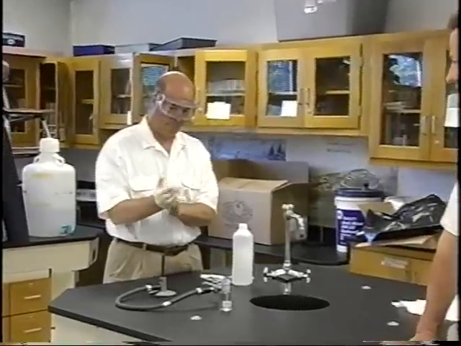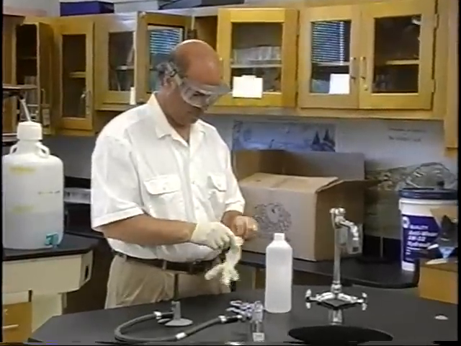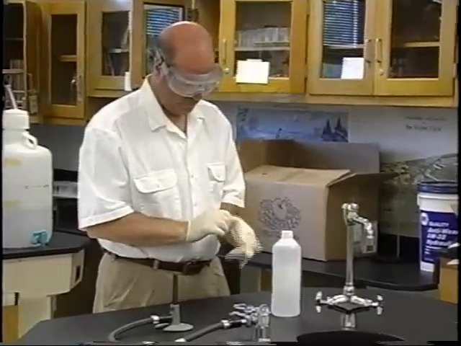Hi, we're back in the lab now. We're going to show you now the sterilization process of your lab table. In the background here, my able-bodied assistant is going to prepare himself to work safely by putting gloves and safety glasses on, as you will also. This kind of goes without saying, I'm sure you know.